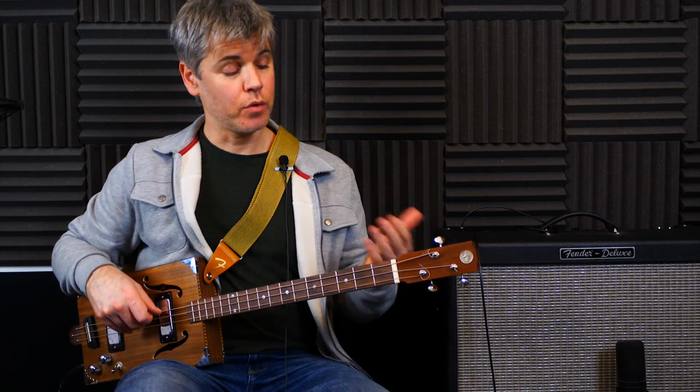But what we're going to do in this lesson is take Like a Rolling Stone and play it in this new tuning, and we're going to change the key of it. We're doing it as an exercise so you can see how you can transpose songs. So you can use it to fit your particular vocal range. You can decide if you need to put the original song up or down, but also you can adapt songs.